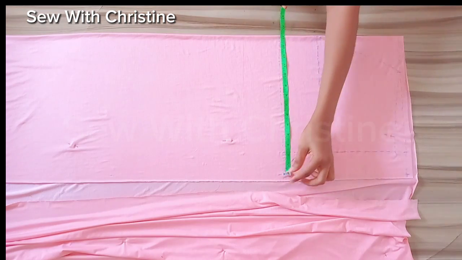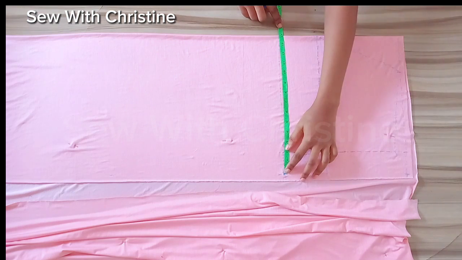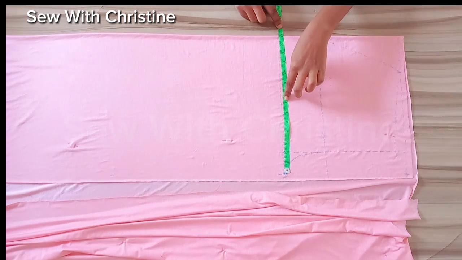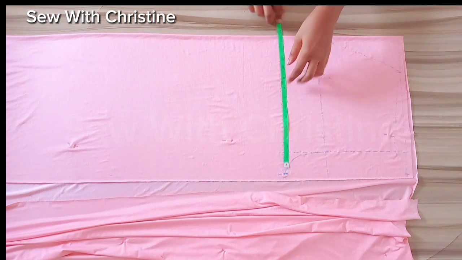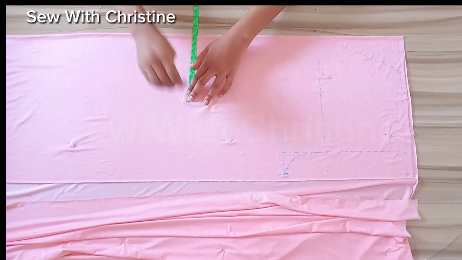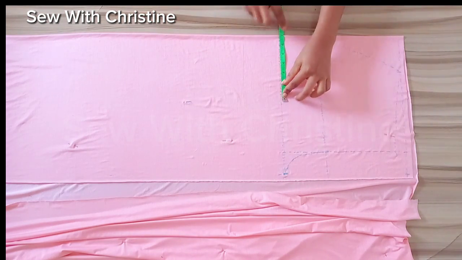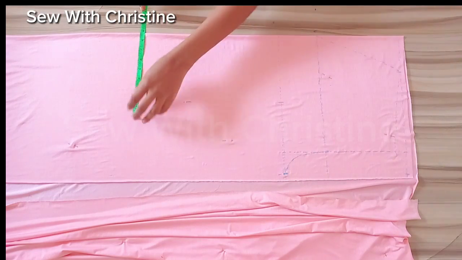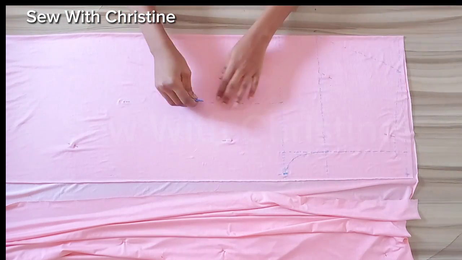On the thigh line here, I'm going to divide this by 2, and I have that at 7 inches. So I'll go ahead and mark 7 inches. I'm also going to mark 7 inches on the thigh line. From there, I'm going to connect this straight down to where I have the length of my pants.